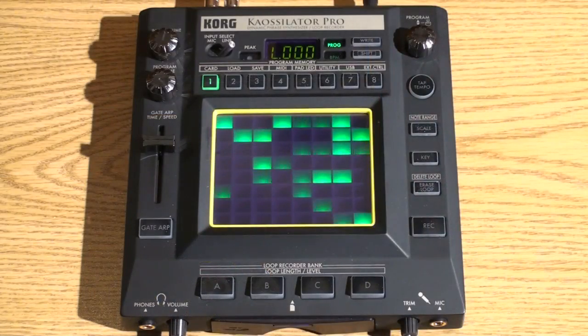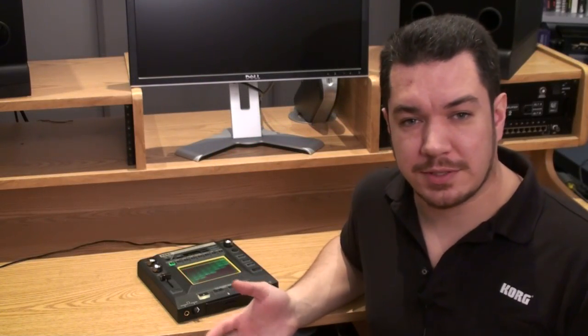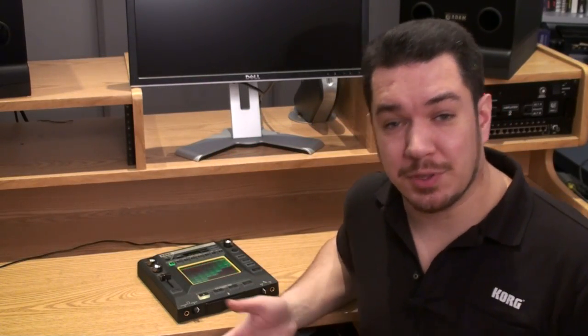We're here in the Korg studio and I've got a KAOSSILATOR Pro. There are tons of great sounds in the KAOSSILATOR Pro, ranging from basses to synthesizers to chords to drum sounds to preset loops to get you started. So it's really easy to get going and get inspired, and it's even easier to record. And once we're done, I'll show you how to save your work. So let's check it out.